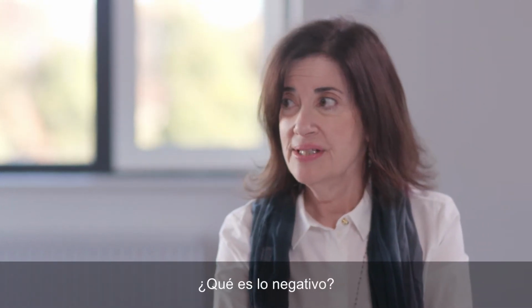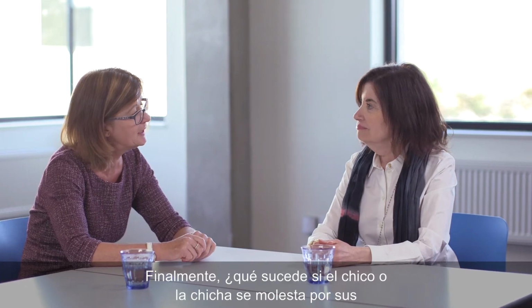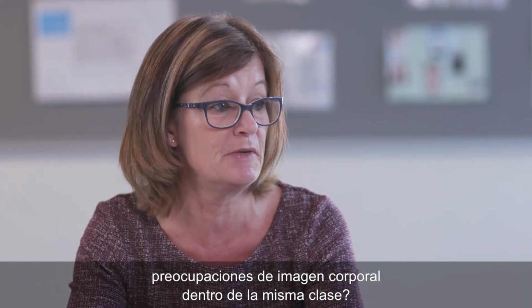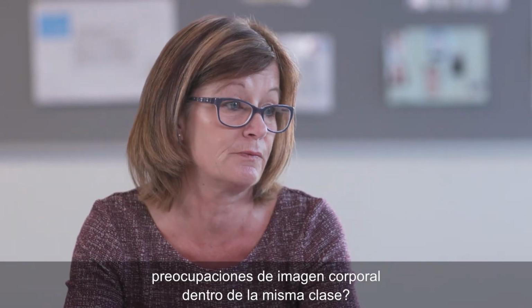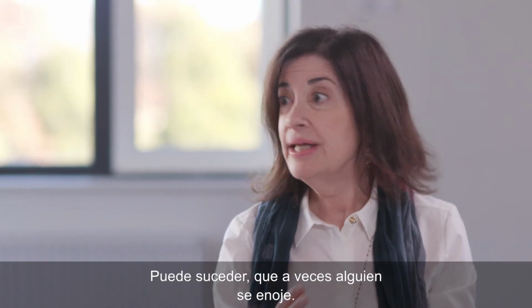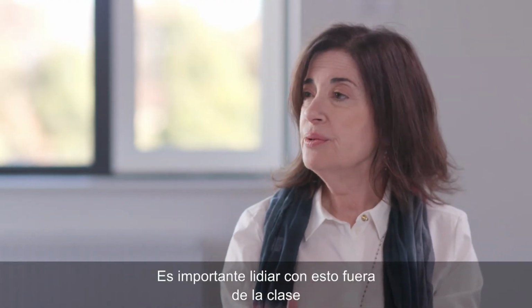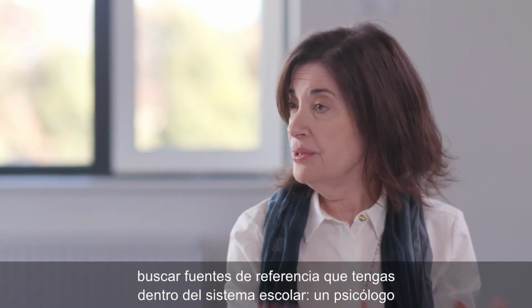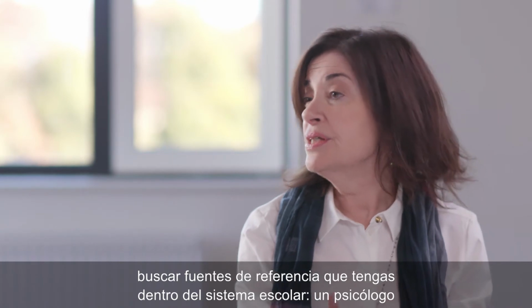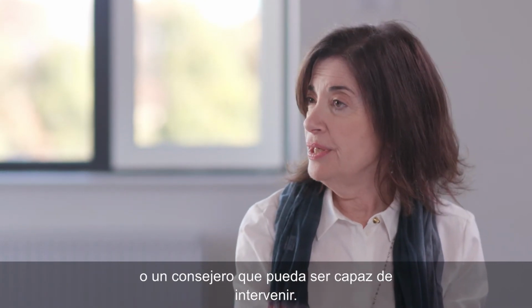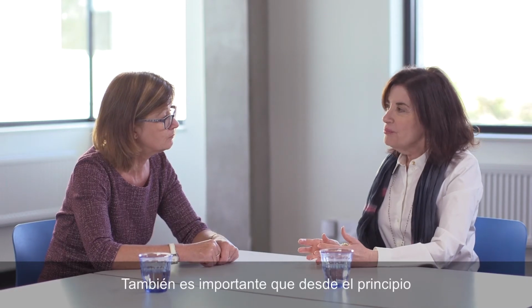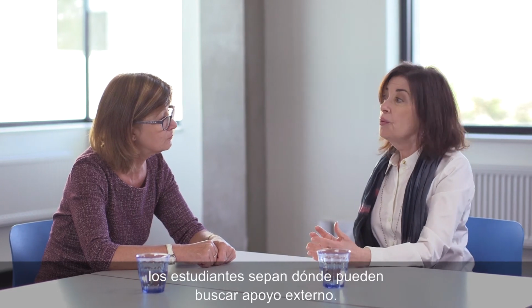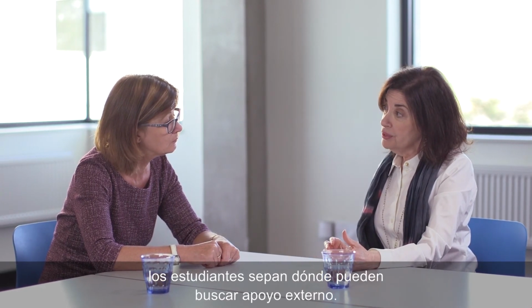What are the negatives? And finally, what happens if a young person gets upset about his or her body image concerns within the actual class? It can happen, and sometimes someone can get upset. It's important to deal with this outside of the classroom, to seek referral sources that you have within the school system, a psychologist or a counselor who may be able to come in. It's also important from the outset that students know where they can seek outside support.